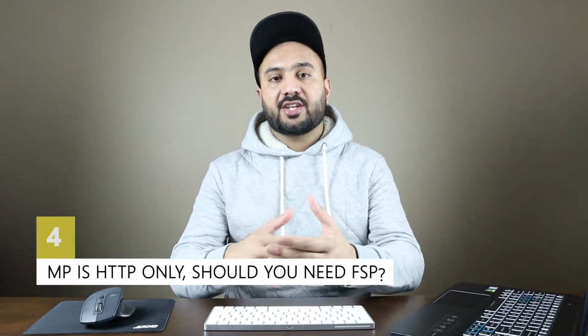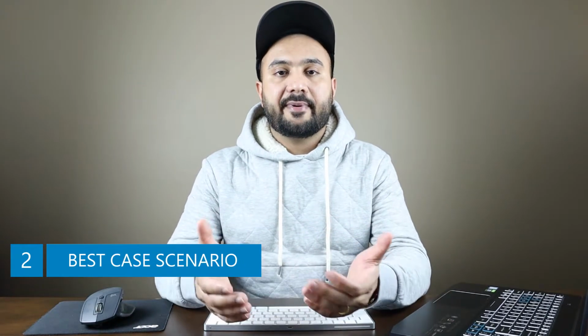easily reach. The fourth is if your management point is HTTP only and clients cannot reach the management point which is HTTP, there are high chances that they won't be able to reach the fallback status point either, because the fallback status point uses HTTP communication as well. So what will be the best case scenario? The best case scenario will be when your management point is HTTPS and clients cannot get to the HTTPS management point for whatever reason, and in that case they will use the fallback status point and send their messages to the fallback status point, which will be HTTP only.